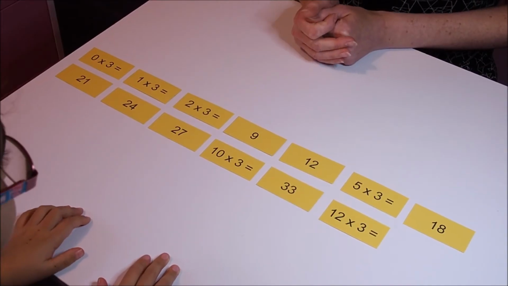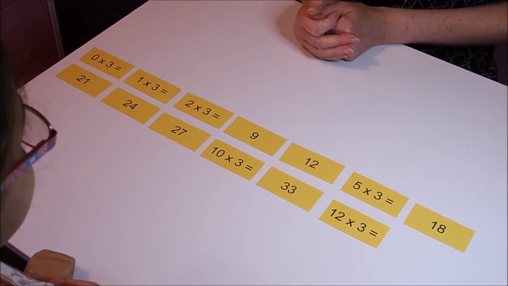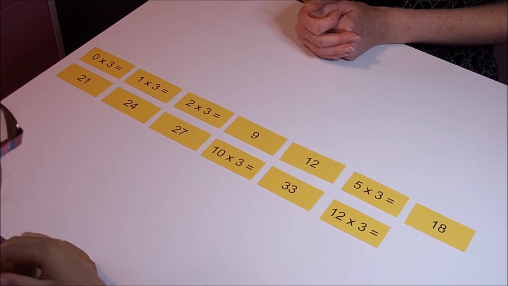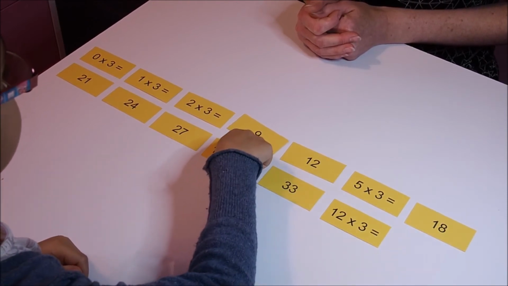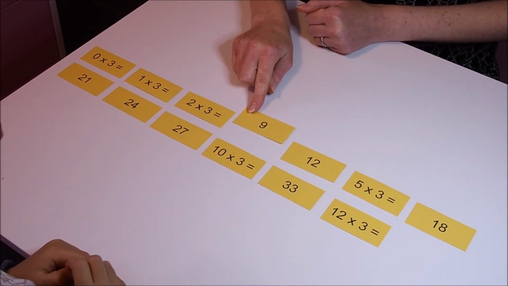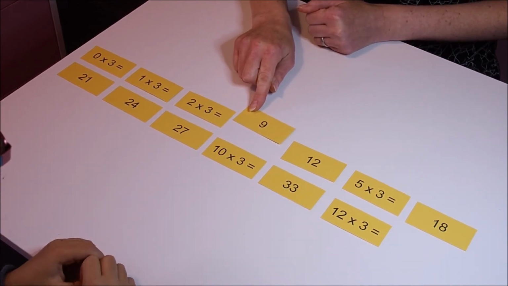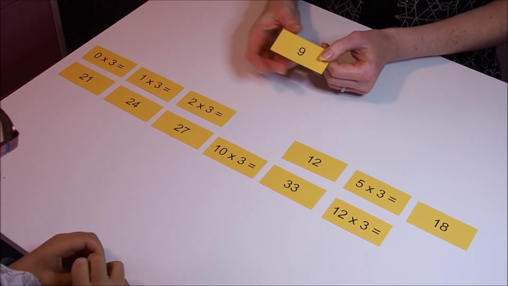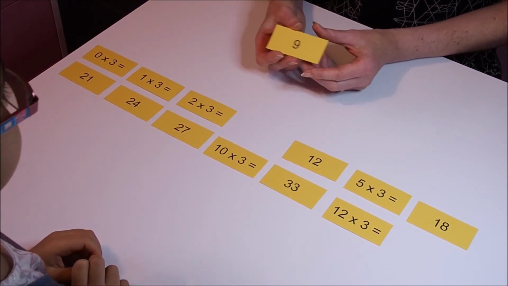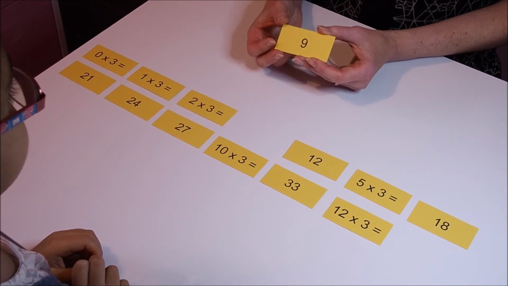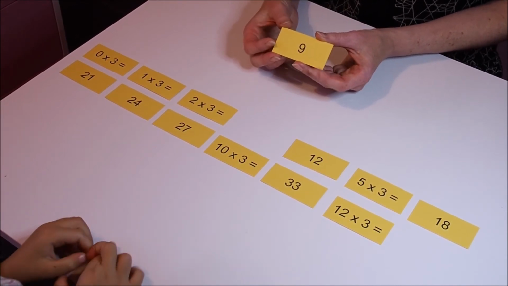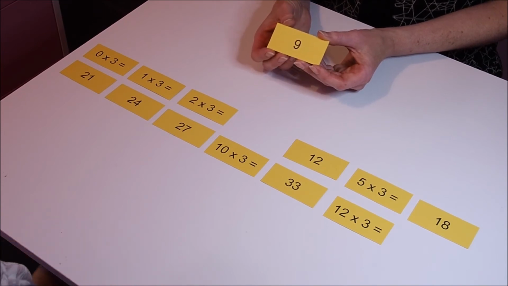So now, Tala, I'm going to ask you to pick 2 cards to turn over that you think you can remember the answer to. So which card first? Okay, 9. Can you remember how many 3s that would be? 3. Okay, so this is giving Tala control now of her own learning, and it's also making the link with division, which is really important when we're multiplying, to remember that division is very, very similar.